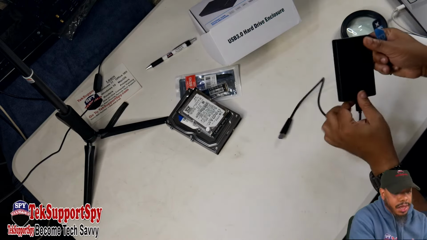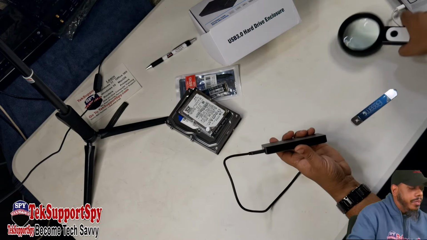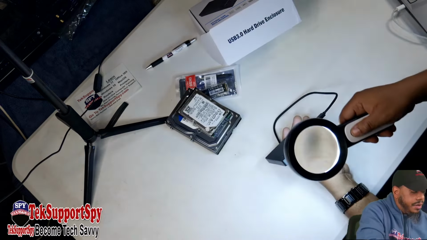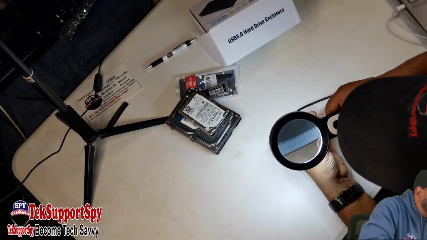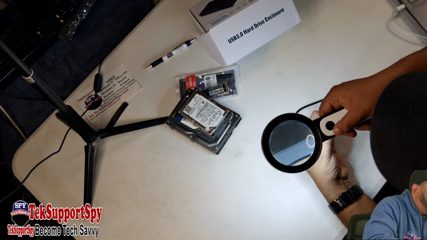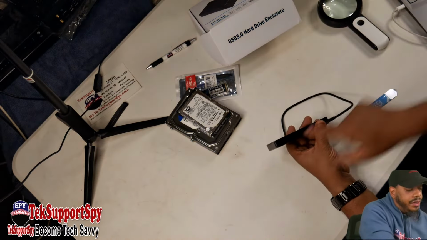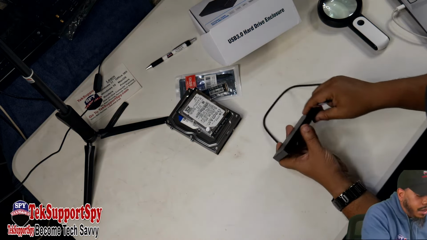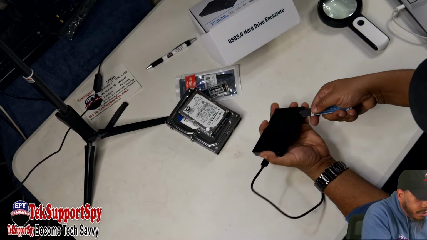I think this is a Seagate hard drive. I don't know if you can see it here, but there's ridges right here. You probably can't, but there's ridges around here, right? So all we have to do is take a prying tool and try to pry this open. Let's see if we can do this. So we should be able to.